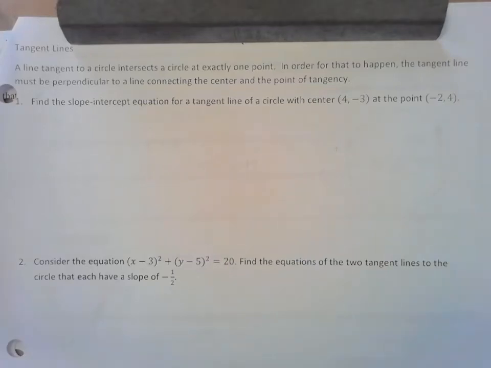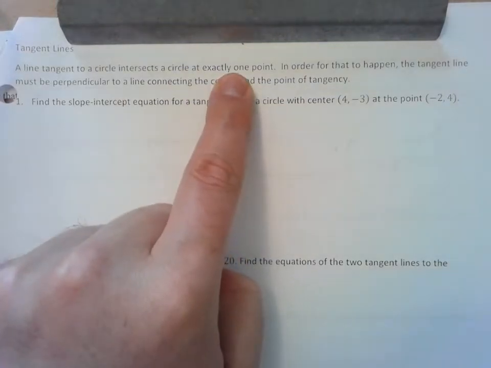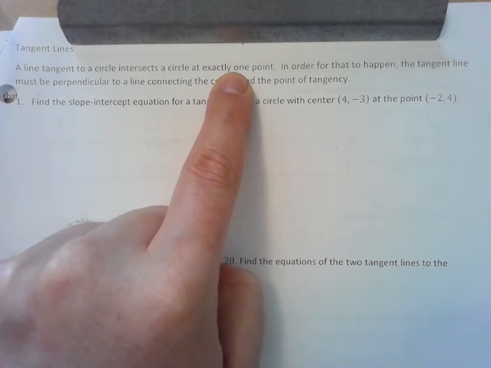In this video, we're going to write equations for tangent lines. So a circle has a tangent. And what describes a tangent to a circle? A tangent is a line that intersects the circle in exactly one point, that no part of that line crosses through the interior of that circle.